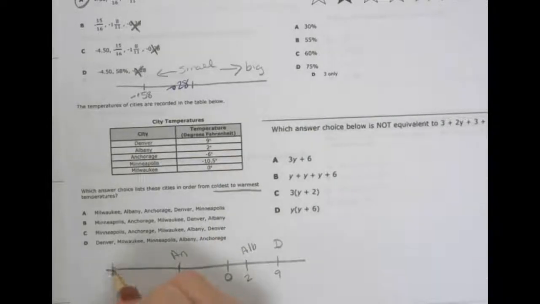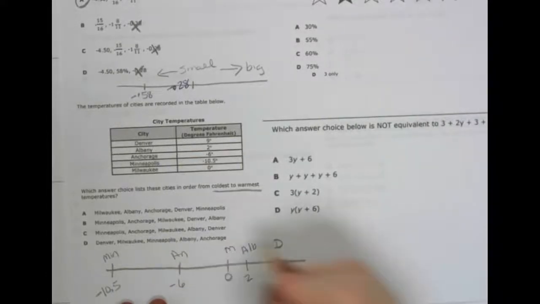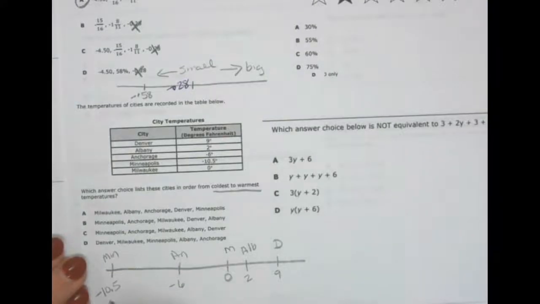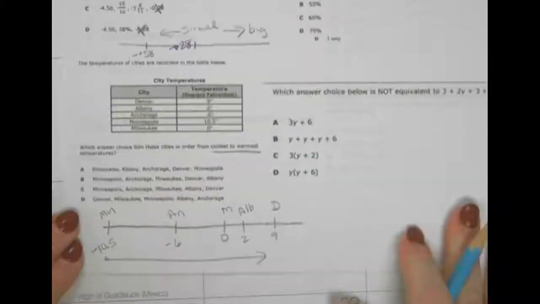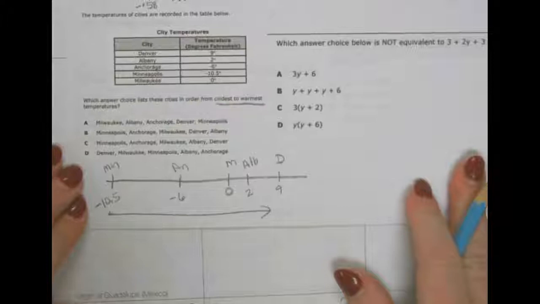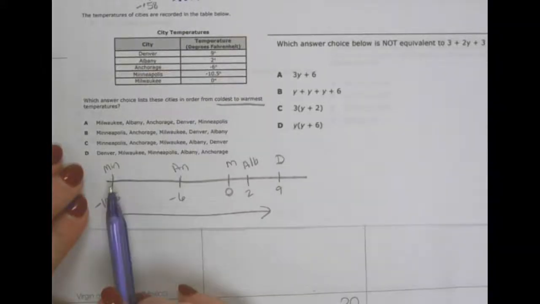Minneapolis is -10.5, and then Milwaukee was 0. I'm going to start from here and go this way because it is the coldest. So Minneapolis should be first.